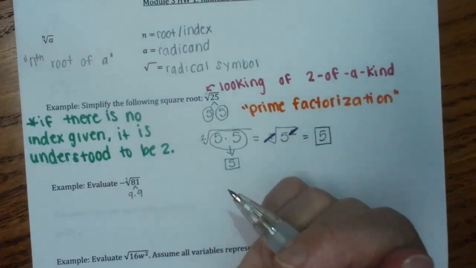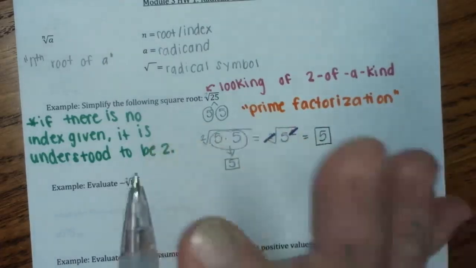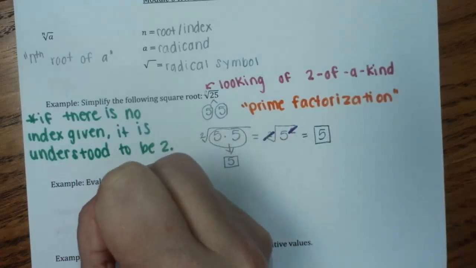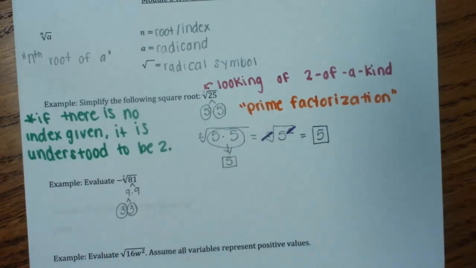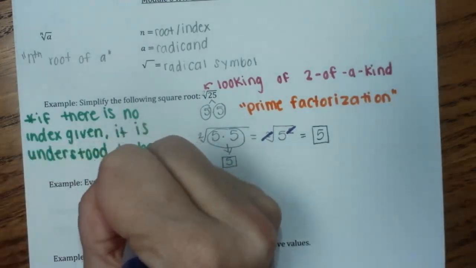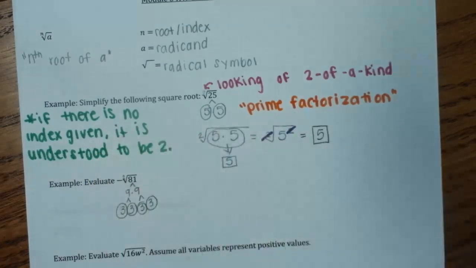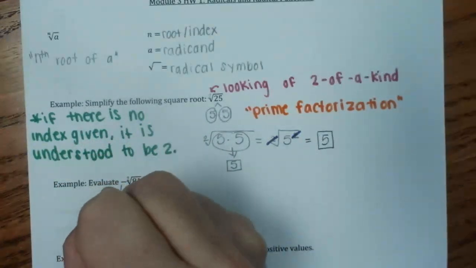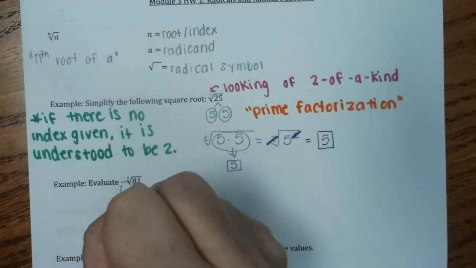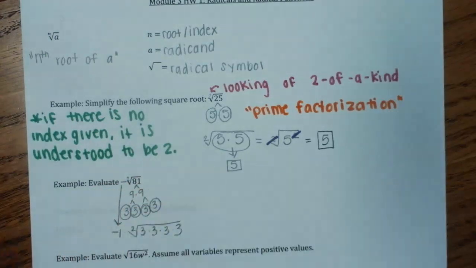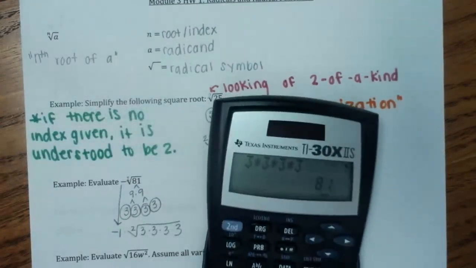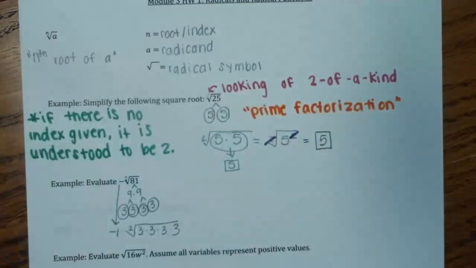That's 2 of a kind, so I can stop right there if you want, or if you just want to keep going, breaking it down until you can't break it down anymore. So 9 is 3 times 3. Can't break down 3 anymore, so it's going to get circled. I have that negative out front, it's going to stay out front, times the square root of 3 times 3 times 3 times 3. Notice in your calculator, 3 times 3 times 3 times 3 will still give us 81. So I'm not changing the problem, I'm just breaking it up.